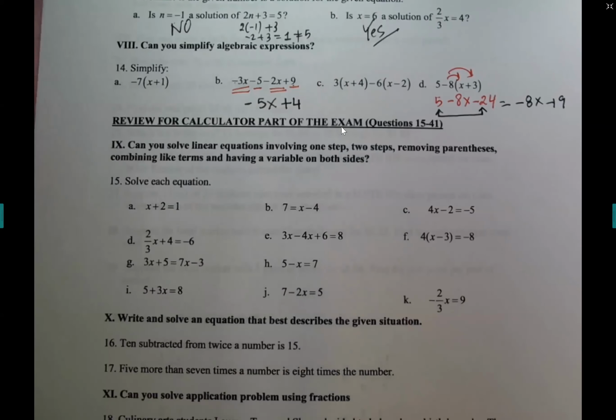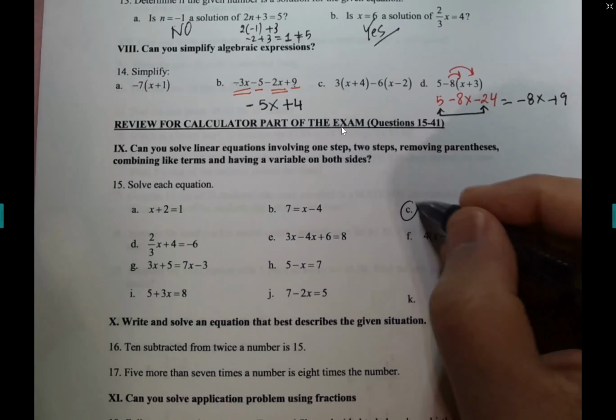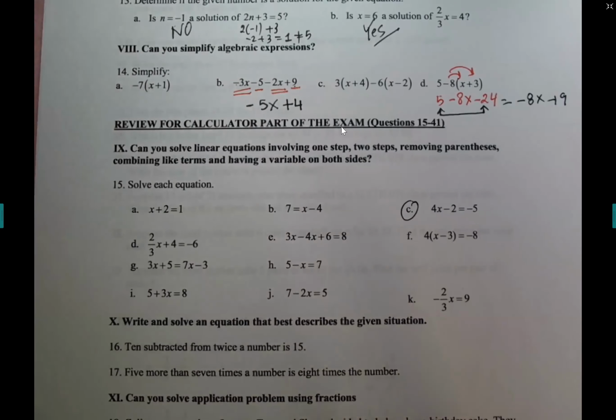Can you solve linear equations involving one step, two steps, removing parentheses, combining like terms? Okay, let's do a few of those. I'm gonna select C to begin with. To solve an equation, guys, you have to isolate x. So x has to be alone on one side.